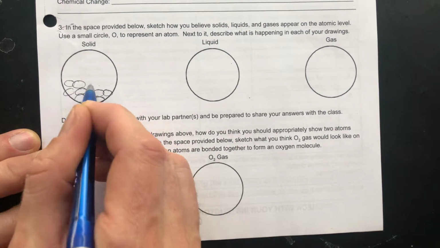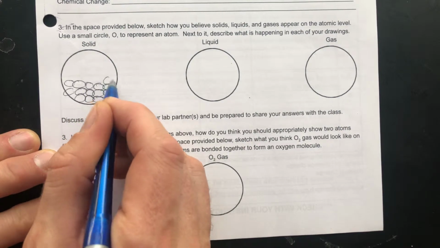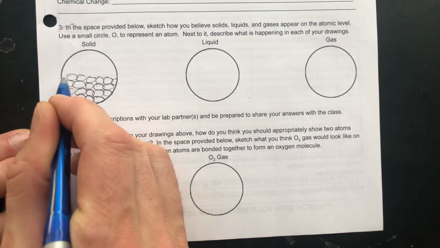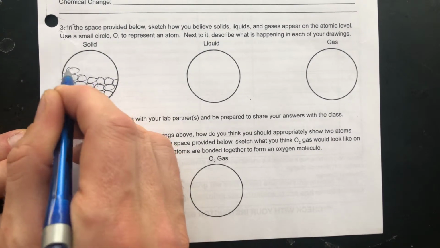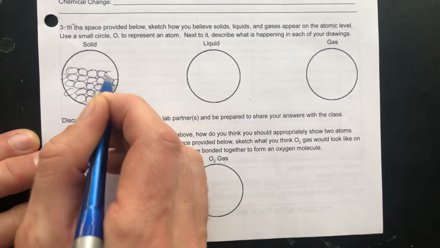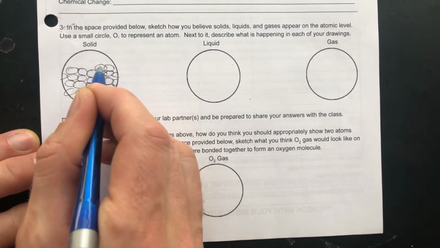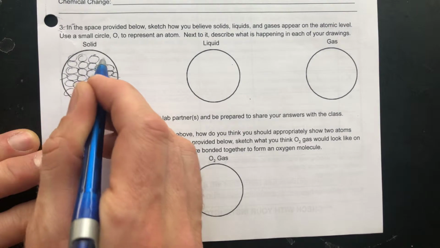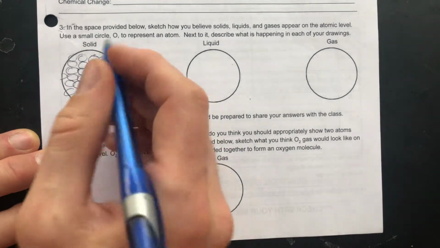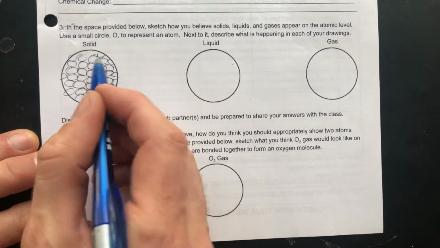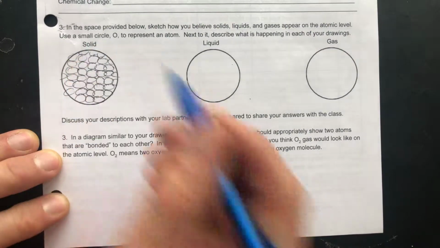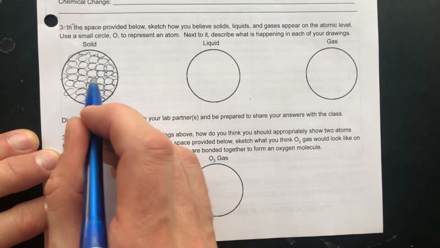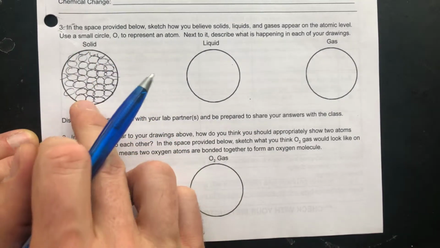You'll notice how they don't follow the edge of this view screen. It's not a container in this case. And I have them showing like I'm zoomed in on some really crazy high-powered microscope. The atoms here are all gridded on top of each other, kind of touching each other. They will be vibrating and moving around because, as the kinetic theory of matter tells us, all matter is in motion. But they're locked in place, so they're vibrating just within their little spots. That's what a solid's going to be doing.